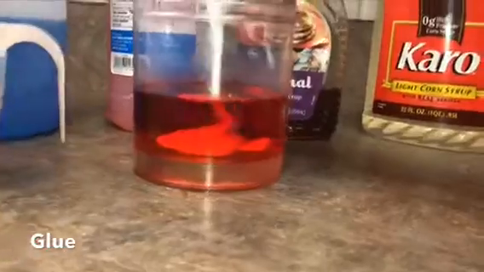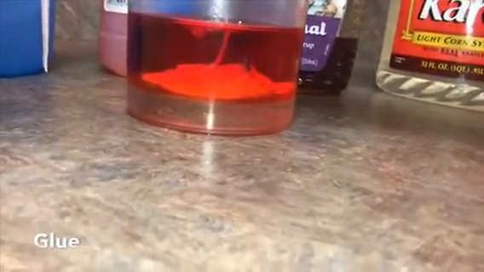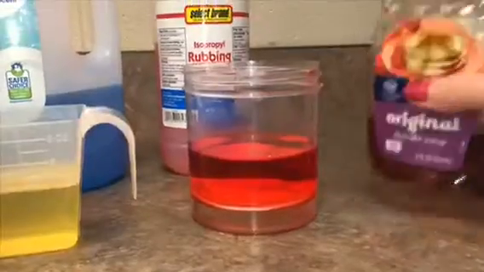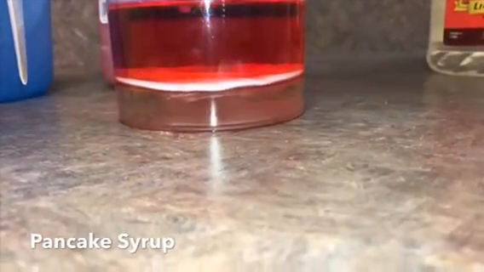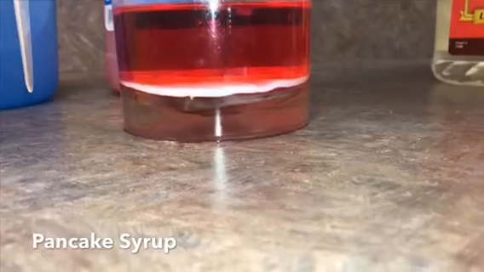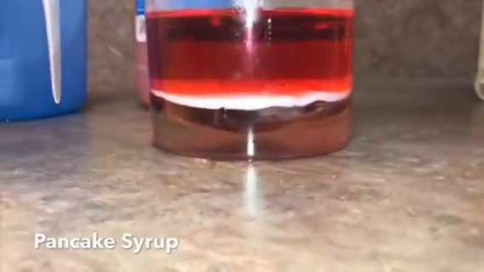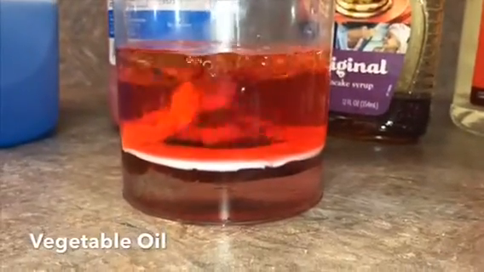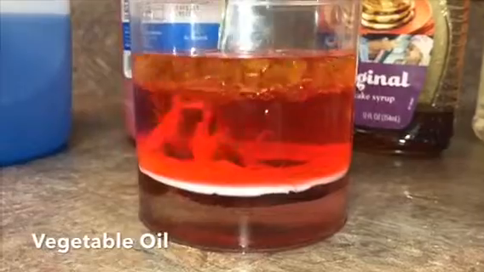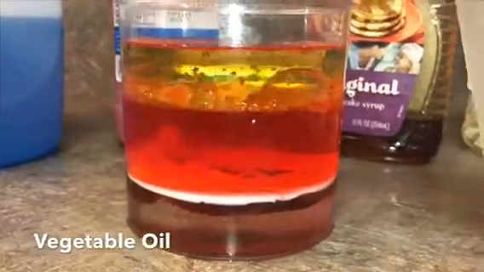Next, let's try some glue. Look at how the glue sits right on top of the corn syrup. How about some pancake syrup? Our pancake syrup is actually more dense than the glue, so it goes right through the glue. Where do you think the vegetable oil will land? Look at that, it floats right on top.